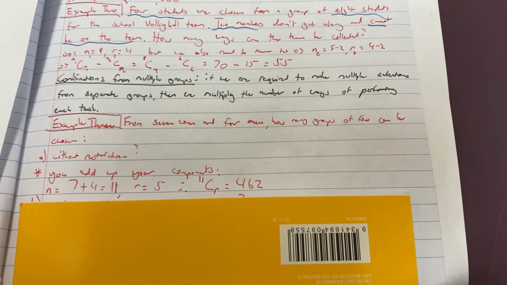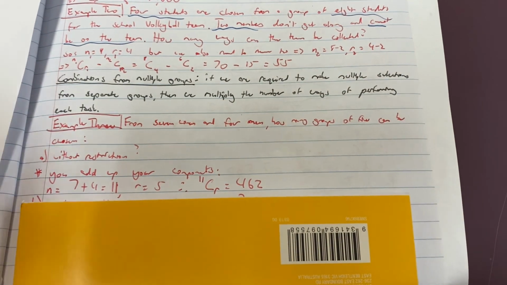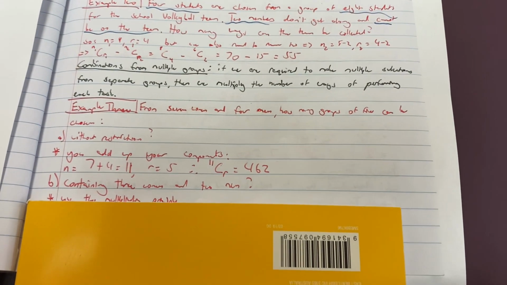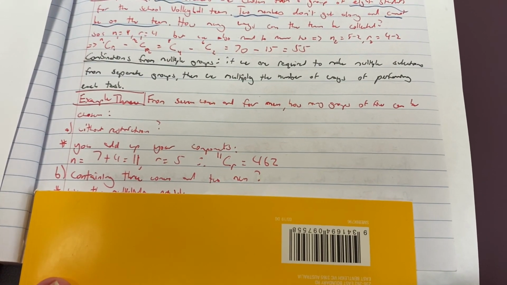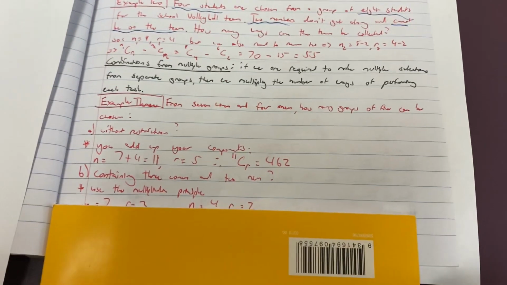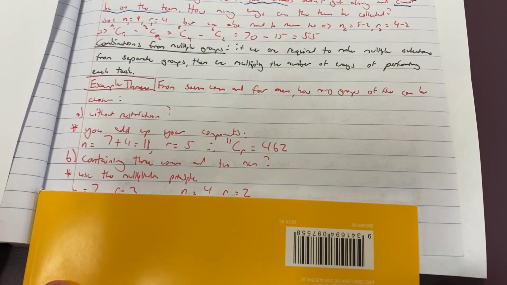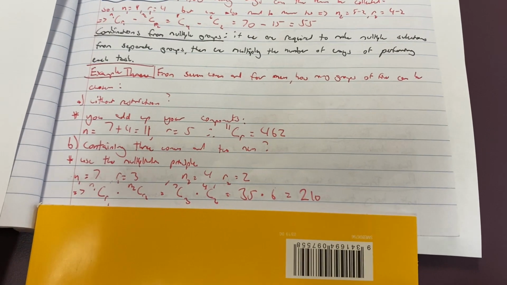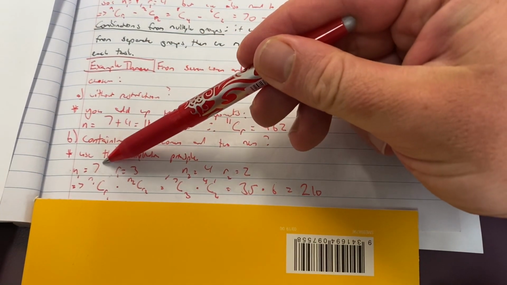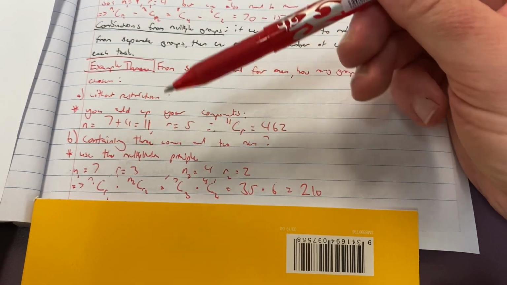11C5 gives us 462. If a restriction came in though, if it must contain 3 women and 2 men, so very specific here, we have to use our multiplication principle. So we get our 2 sets of values. N1, which is 7 based on women.